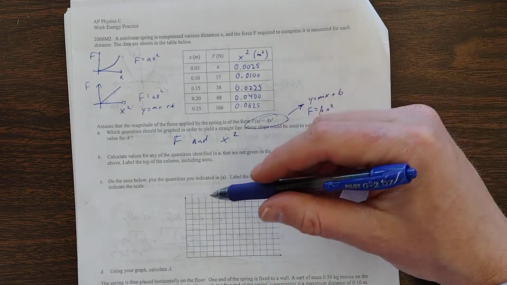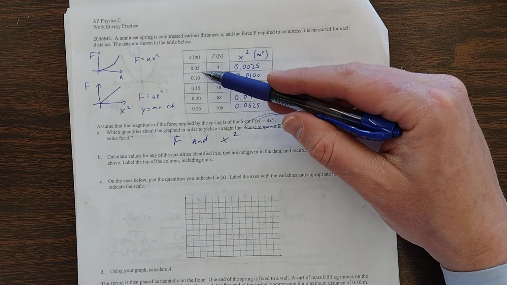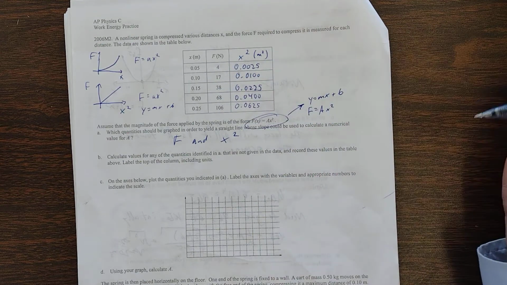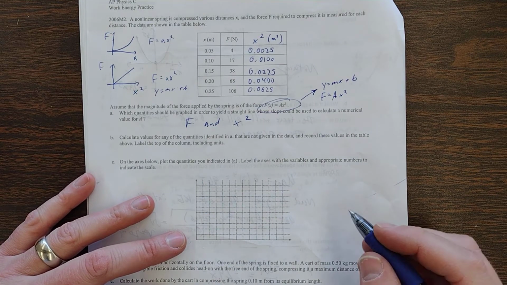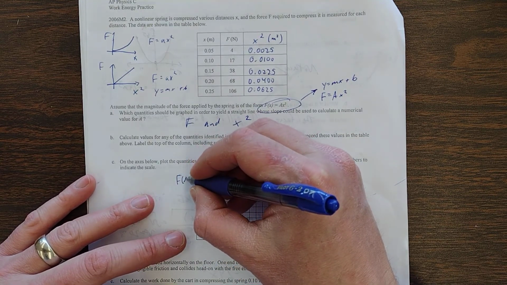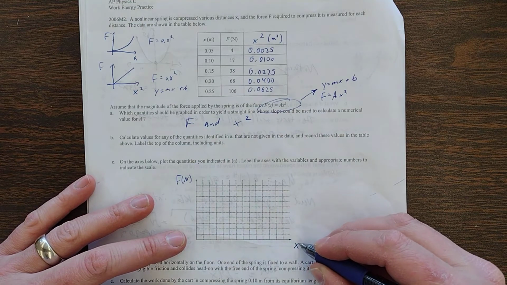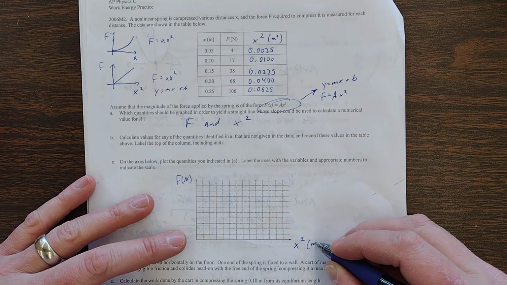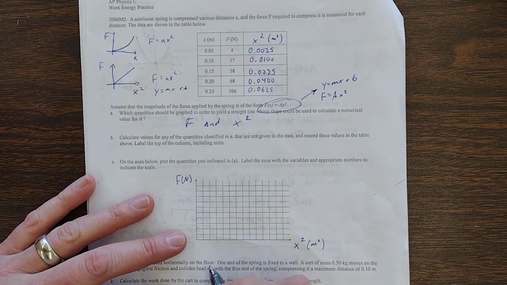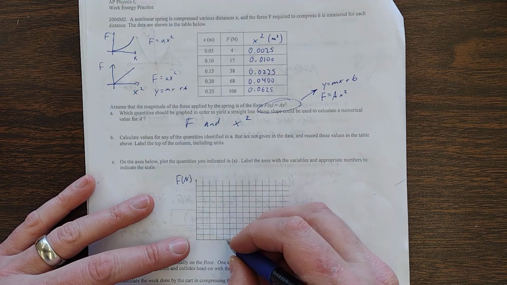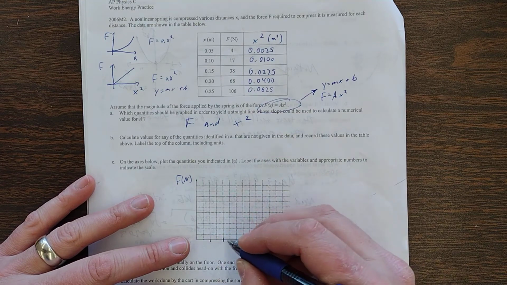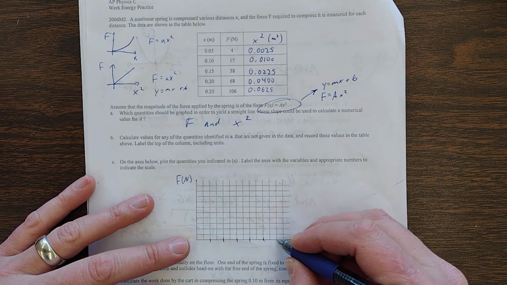So I literally calculated this by squaring all these. You have to make sure you square the units as well. Then we are asked to plot it. You have to put labels on your axes. This is going to be x squared that we put on this axis down here. Now this has got to get out to 0.0625. So let's see. We go 2, 4, 6. Okay. So 1, 2, 3, 4, 5, 6.